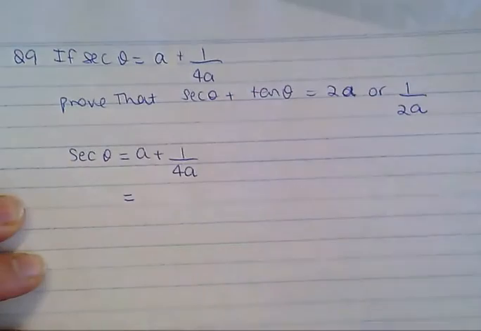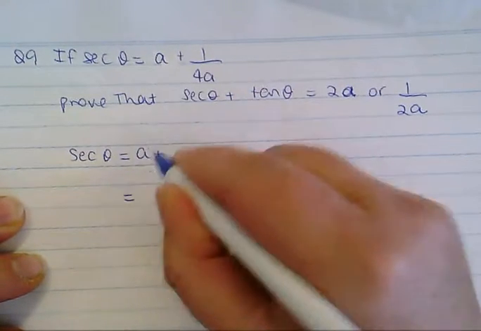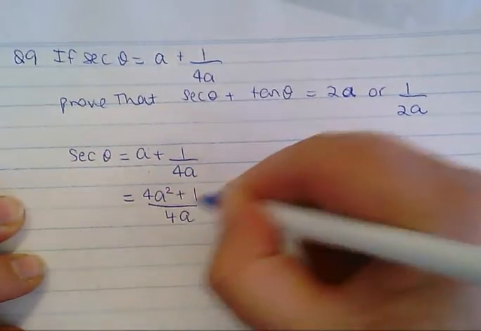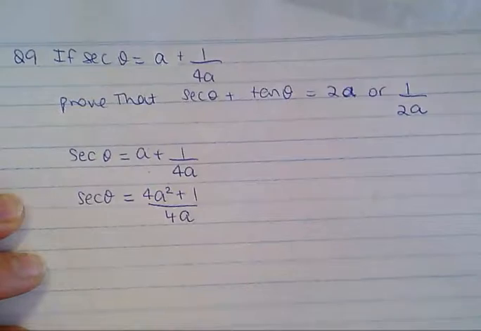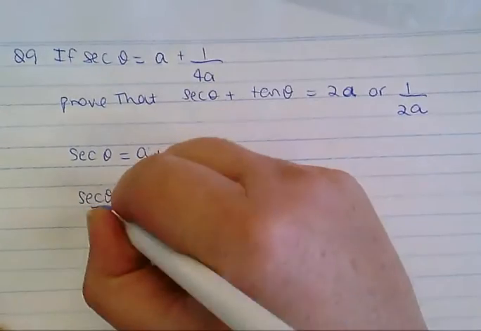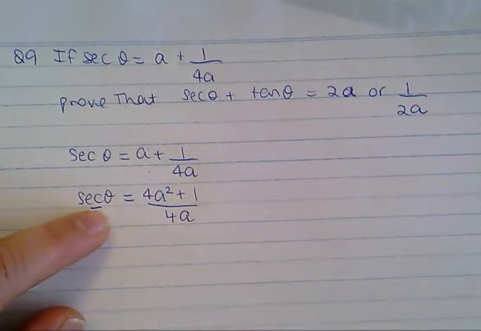What's my common denominator? 4a. So multiply this by 4a over 4a. 4a squared plus 1 over 4a. Now I can draw a right angled triangle. Before, I couldn't. Sec theta is hypotenuse over adjacent. Remember, sec is the flip of cos, which is adjacent over hypotenuse.